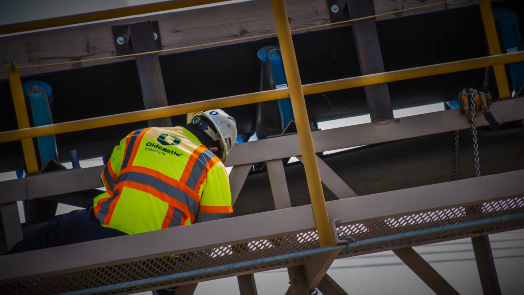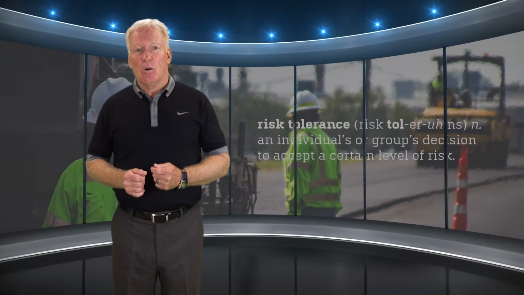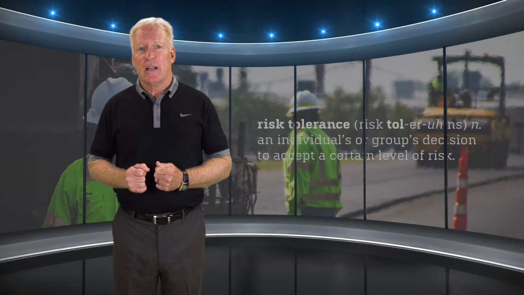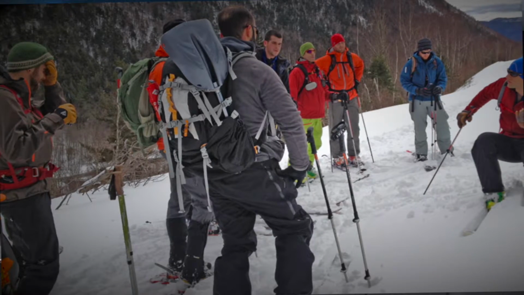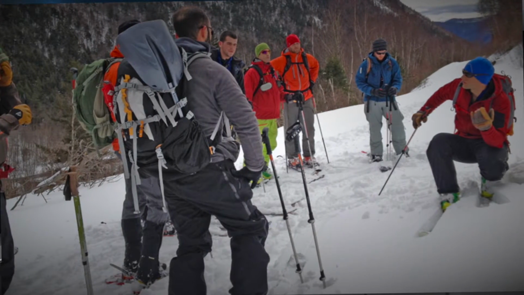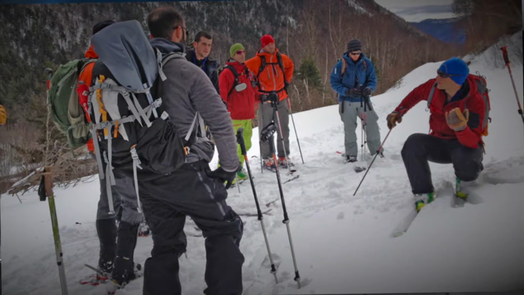Where I saw this very distinct difference between hazard recognition and risk tolerance was after listening to a story from one of my safety colleagues at another multinational company. He very much enjoyed being in the outdoors, and in this case, skiing in the mountains. To reduce his own personal level of risk tolerance, he made the decision that he should get some training to better understand snow conditions in the mountains. So he went to a very reputable educational institute and received 2 days of avalanche safety training.